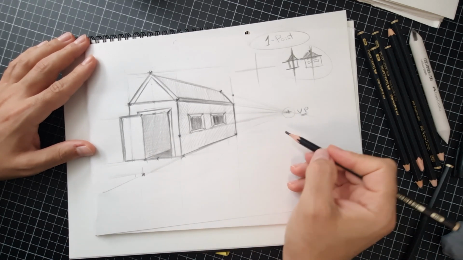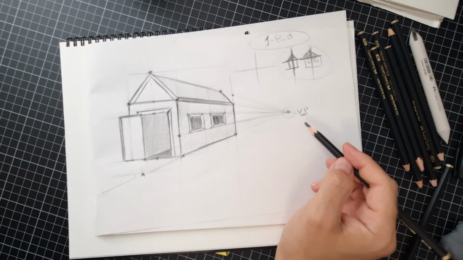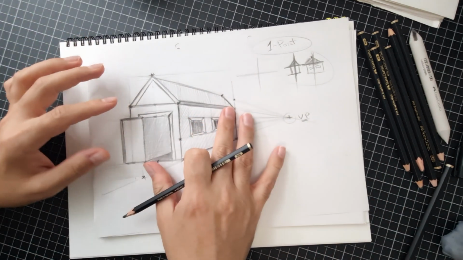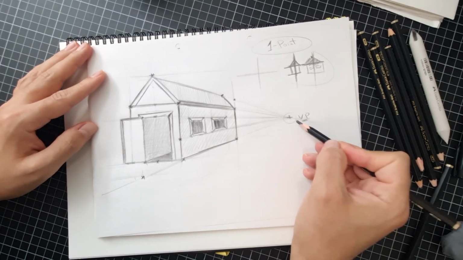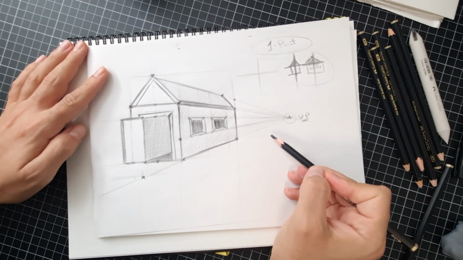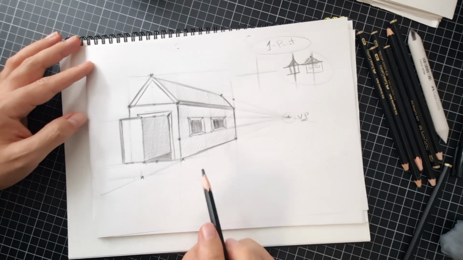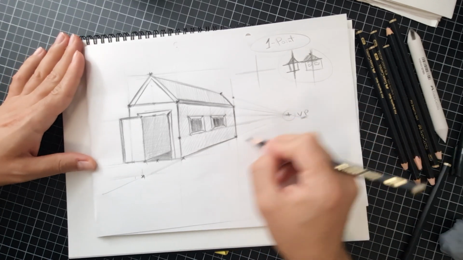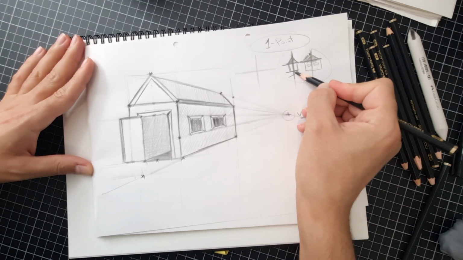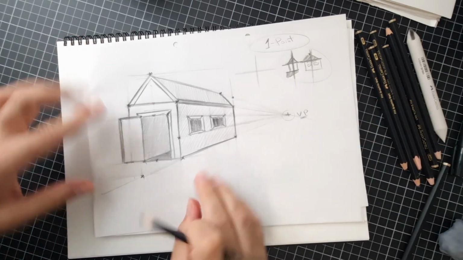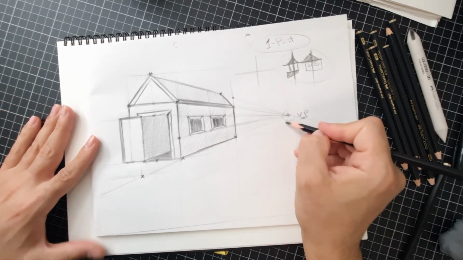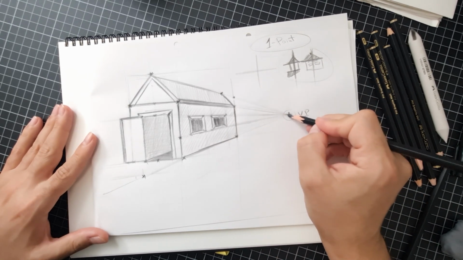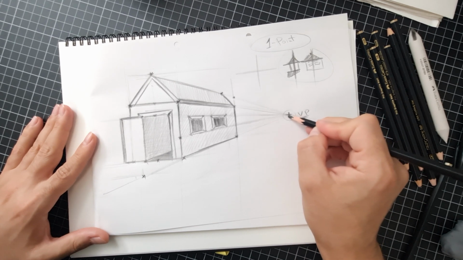So yeah, as you see here, now we have the house. But using one vanishing point doesn't necessarily mean that we are limited to drawing only a house. We can actually keep using this point to extend our scene. What I mean by that is to add more components into our scene. Like for example, if we want to have a road or street beside this house, I can again use the very same vanishing point. Nothing changes.